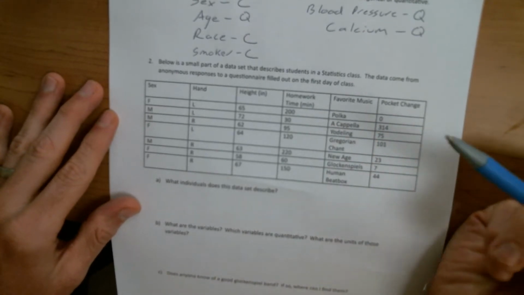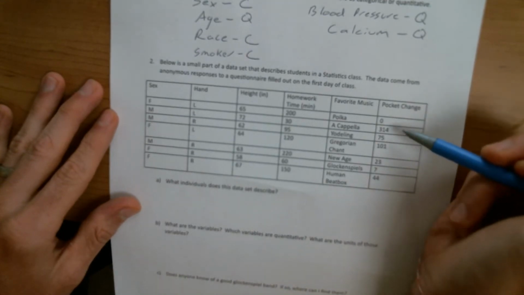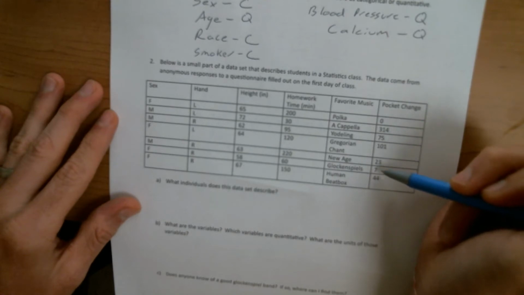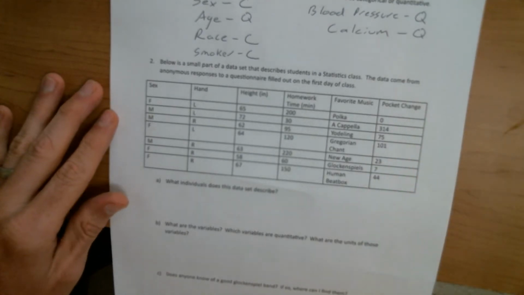Favorite music, and you'll notice we have all the popular genres out there. A cappella, Gregorian chant, glockenspiels, the chart turners right now. And then pocket change, 0, 3, 14, 75, 101, 23, 7, 44. It doesn't specifically give us a unit.